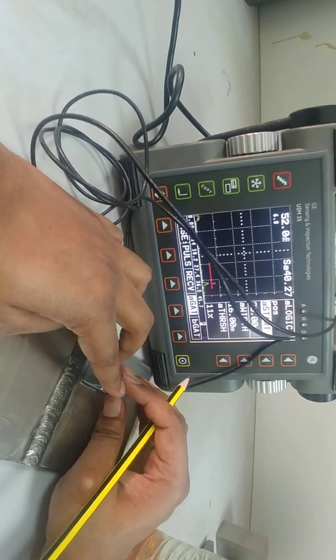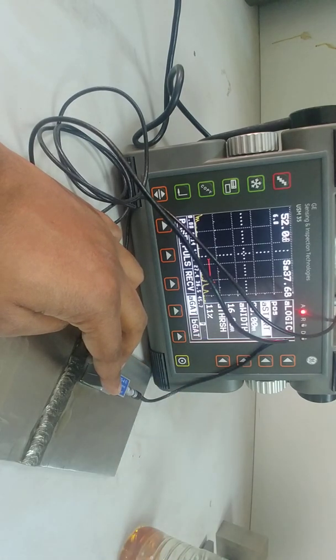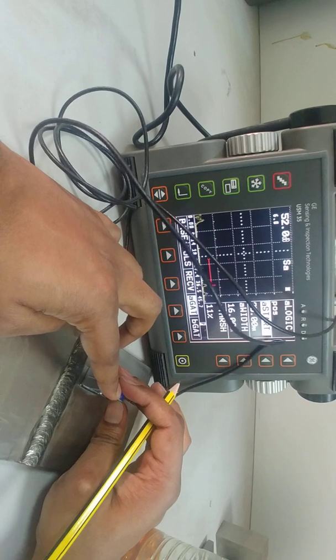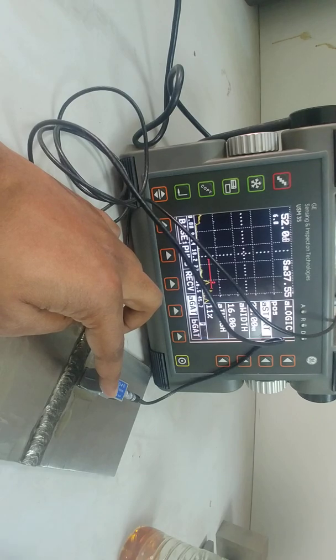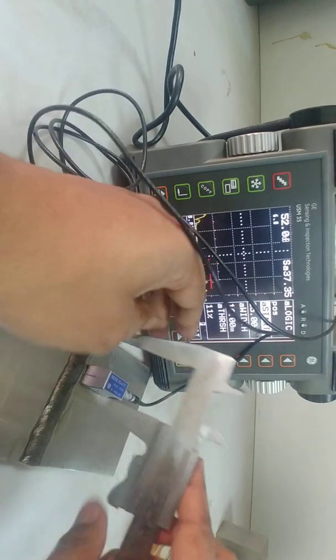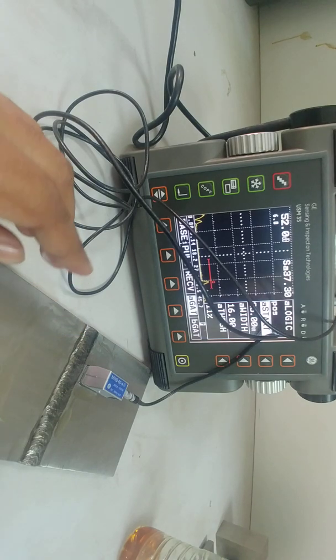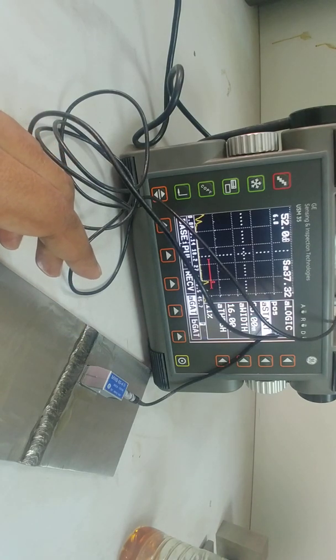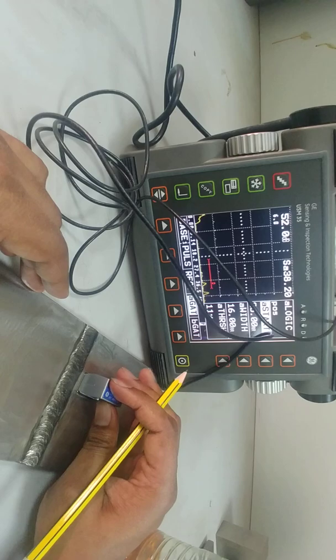You have one more defect over here. I think it's almost the same kind of 37.7 millimeter. And if I take the measurement, it's from the center is 33. And how long is the defect? If I just see, it's ending somewhere here.